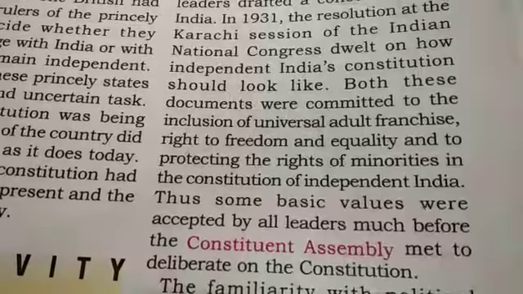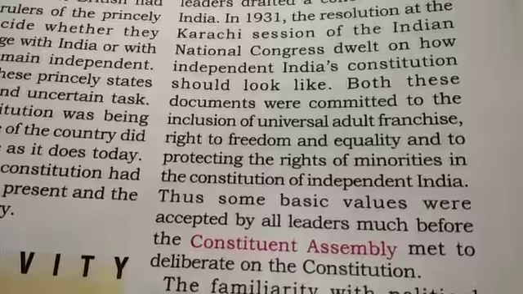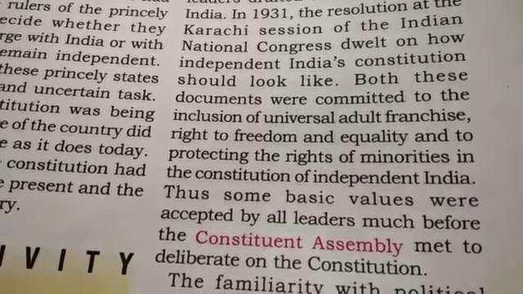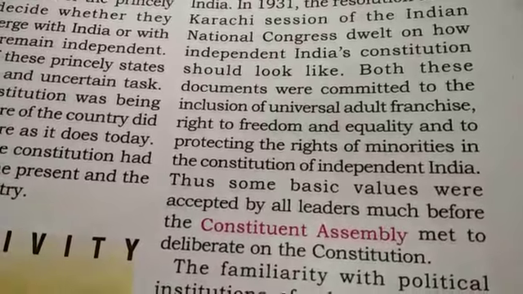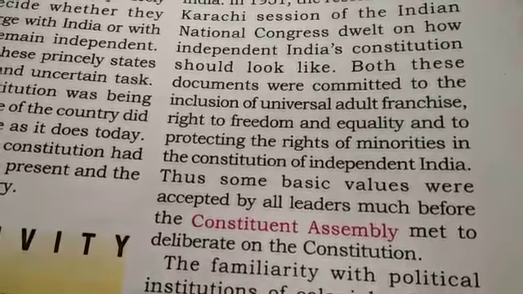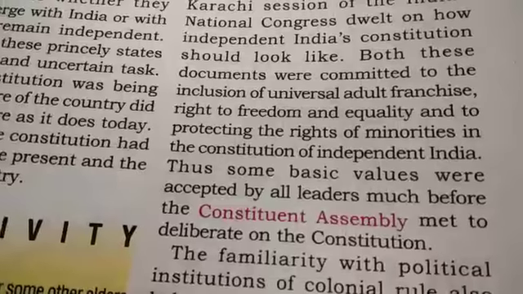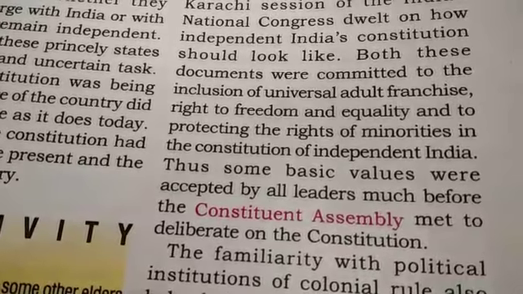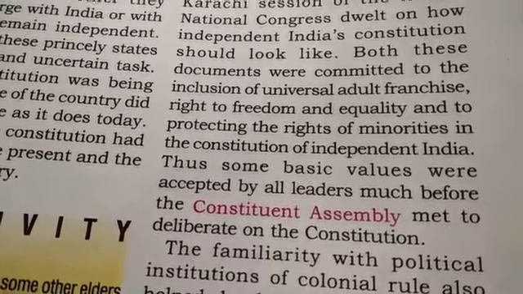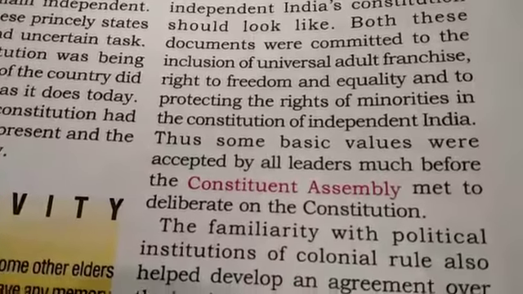Universal adult franchise, right to freedom and equality, rights of minorities, etc. were some important topics discussed. Some basic values were accepted by all leaders much before the Constituent Assembly met to deliberate on the Constitution.